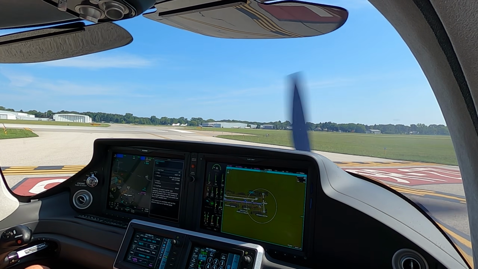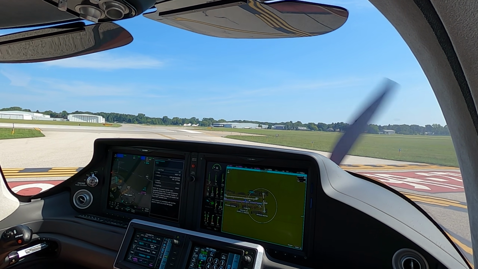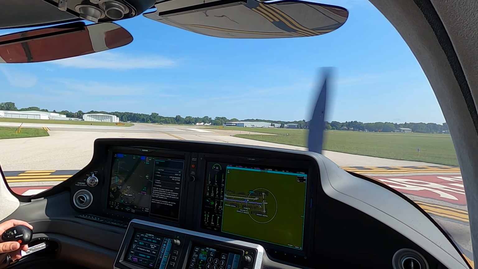Cirrus 4 Charlie, traffic on the roadway, Cessna, a right turn out to the east, fly runway heading, runway 27 left, cleared for takeoff.